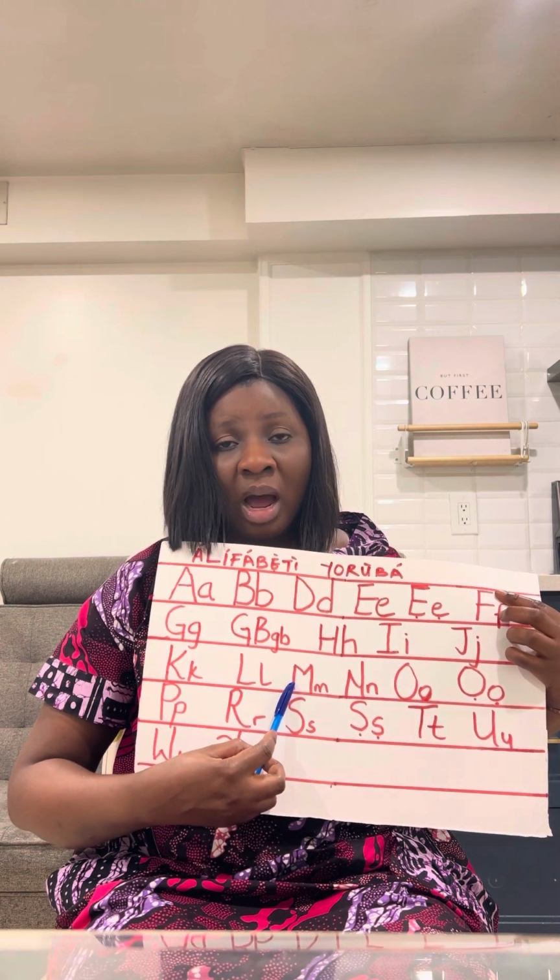And we also have letter L in Yoruba. It is pronounced as Li. Letter M in Yoruba is pronounced as Mi. Letter N is pronounced as Ni.